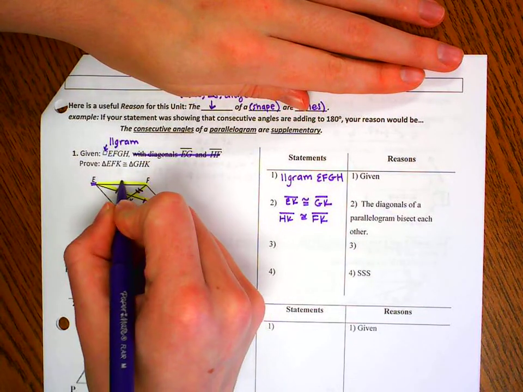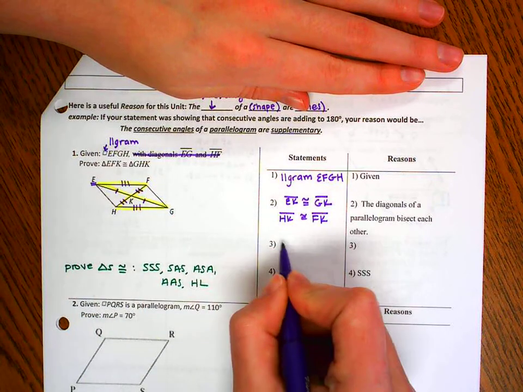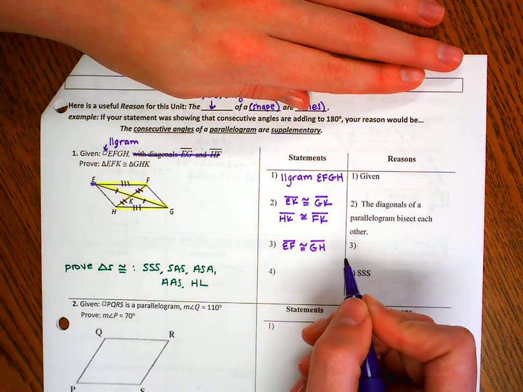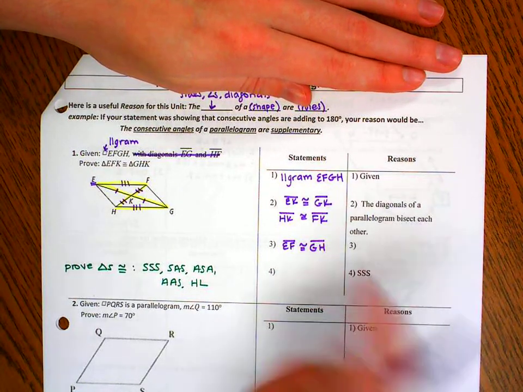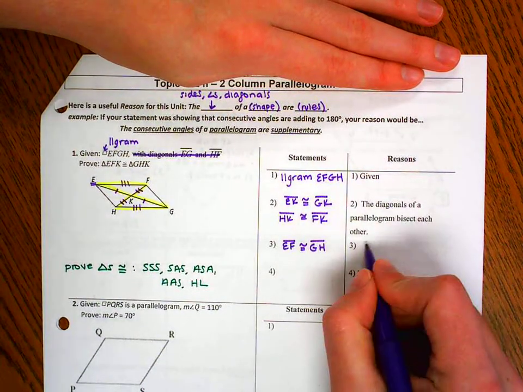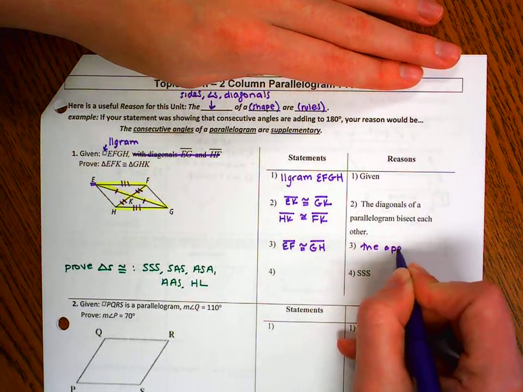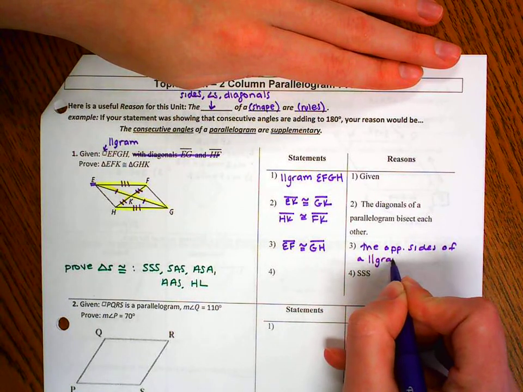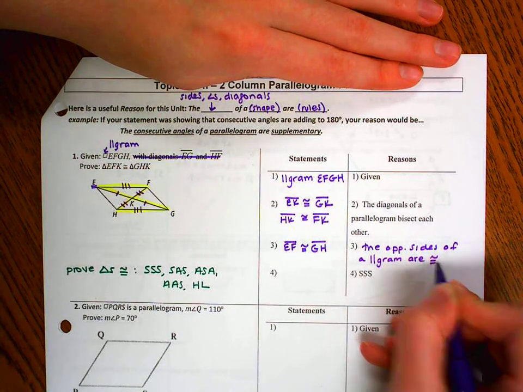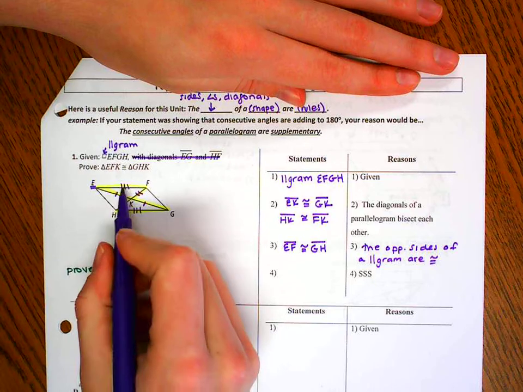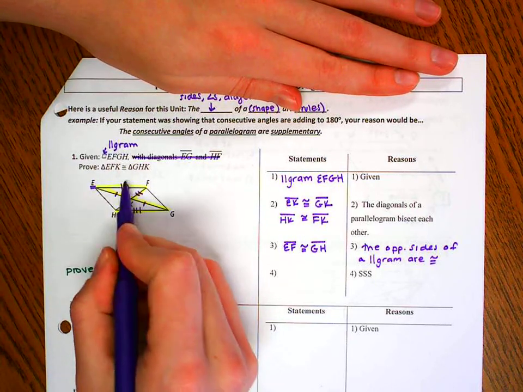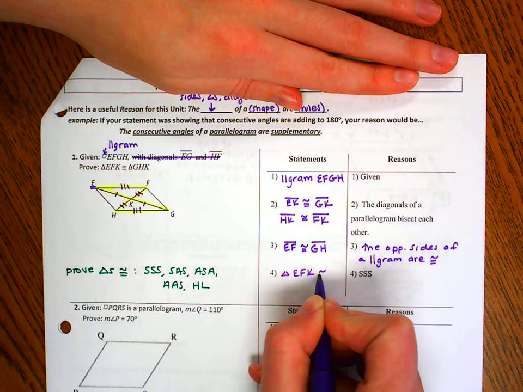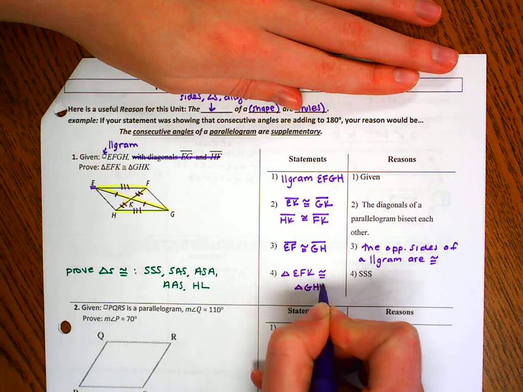In order to get SSS, I need to find a way to say that that side is congruent to that side. I need to find a way to put segment EF is congruent to segment GH. Well, wait a minute. Opposite sides of a parallelogram are congruent. That fills the blank of a blank are blank. So the opposite sides of a parallelogram are congruent. That's my property. Fantastic. Okay, well now I have all 3 sides for both, and the 3 sets of sides are all congruent. So now I can say that triangle EFK is congruent to triangle GHK.